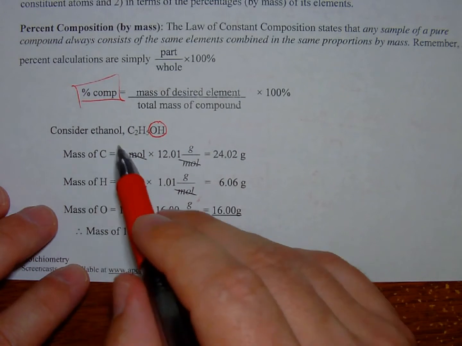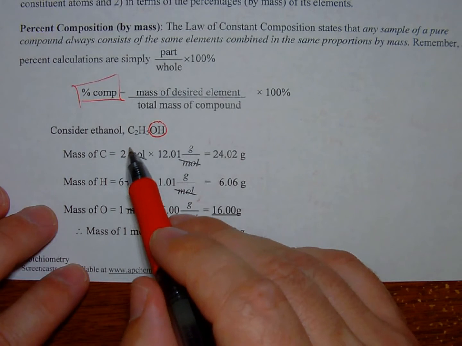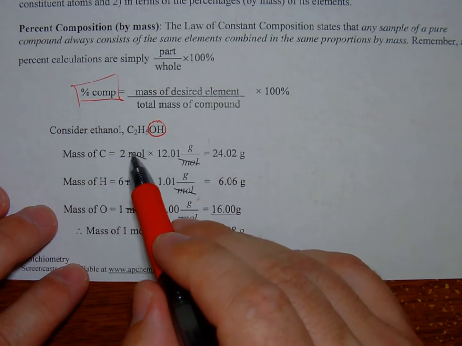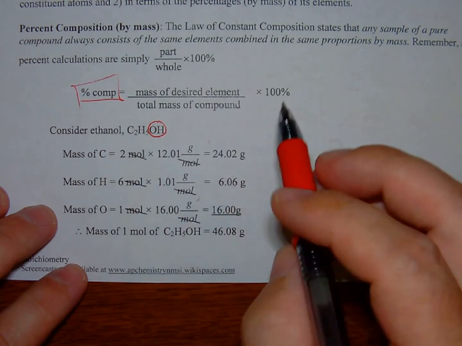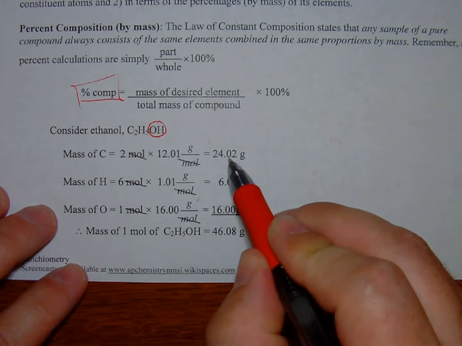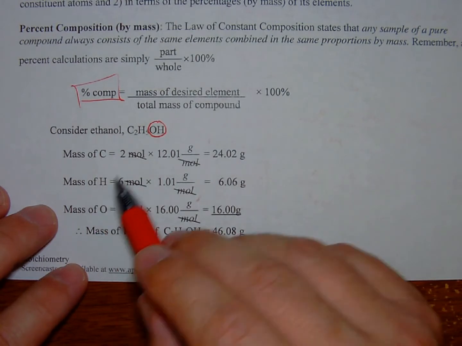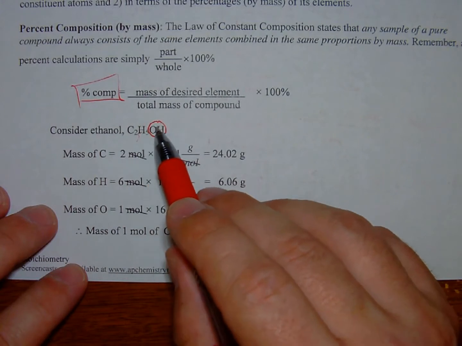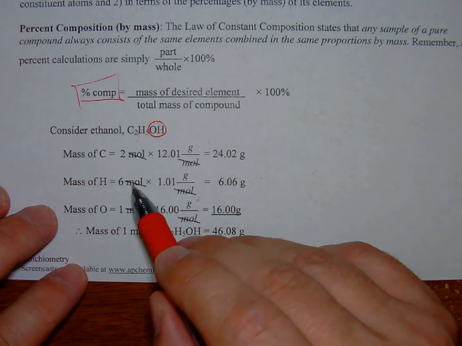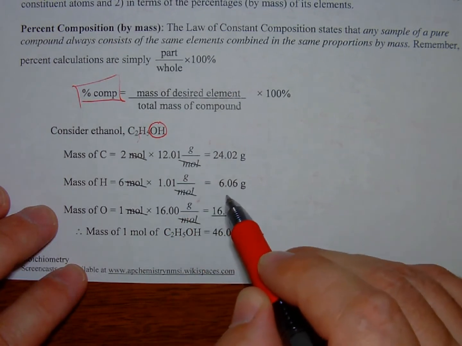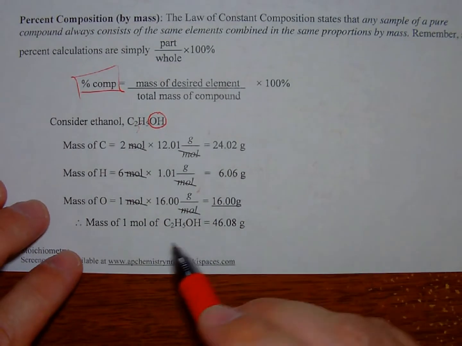So for every 1 mole of this, we have 2 moles of carbon. So go 2 moles, multiply them by the molar mass of carbon, and so we have, in terms of mass, 24.02 grams of carbon. Doing the same thing for hydrogen, there are 6 moles of hydrogen in 1 mole of this. So 6 moles multiplied by the molar mass. Again, moles will cancel. Our only unit left will be grams. So I have 6.06 grams of hydrogen.